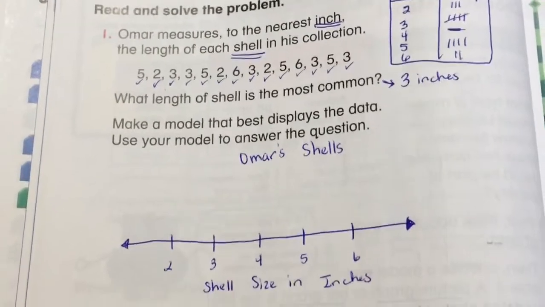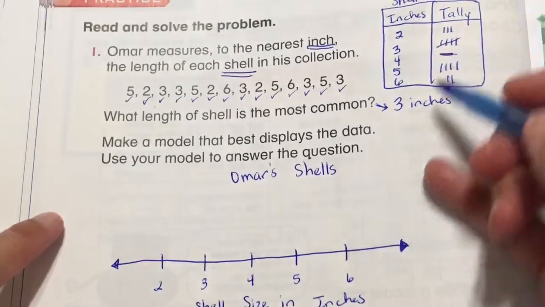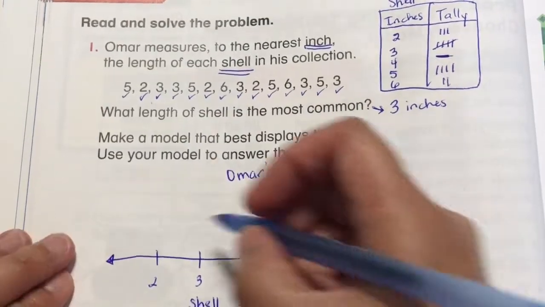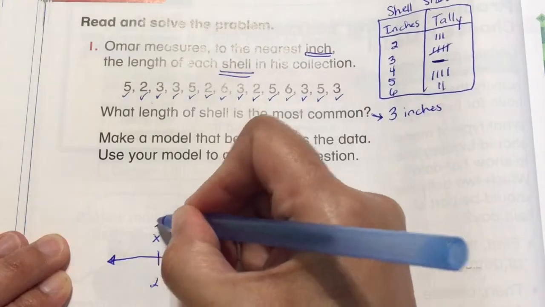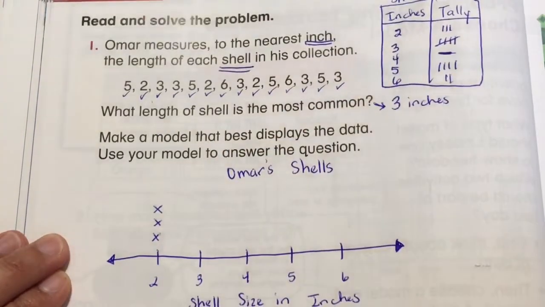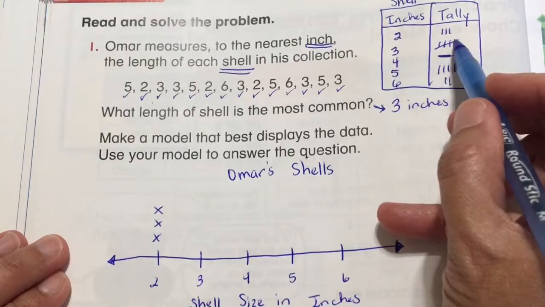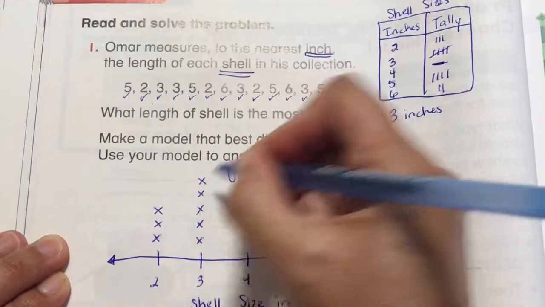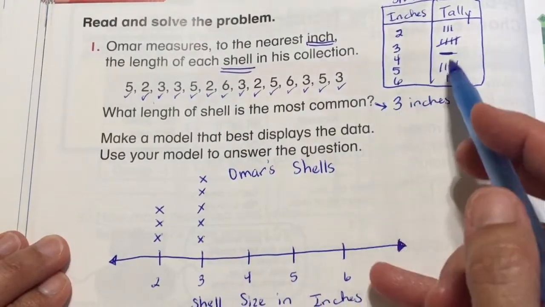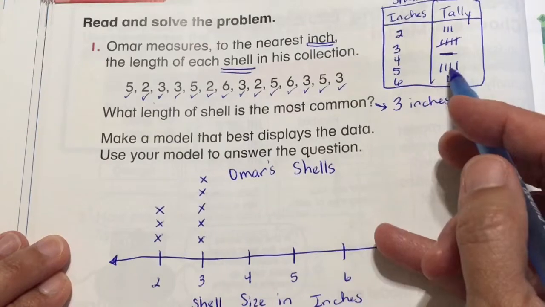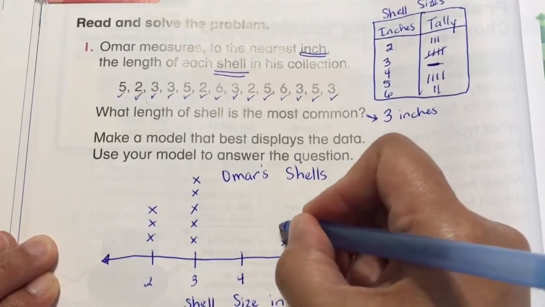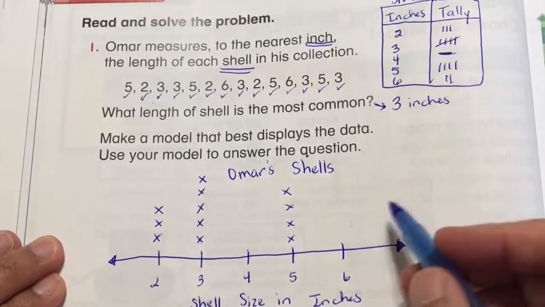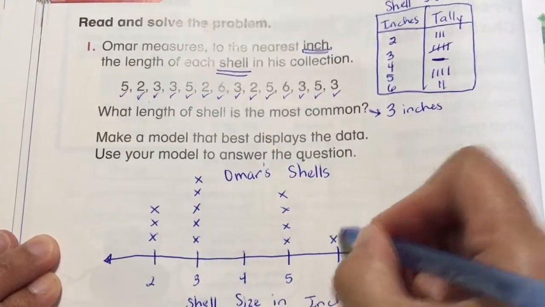Okay, now this is the fun part. We start filling it in. So I look at 2. How many are 2 inches? 3 of them. So remember, line plots, we do X's. 1, 2, 3. For 3 inches, we have 5. 1, 2, 3, 4, 5. For 4, nothing. For 5, we have 4. 1, 2, 3, 4. All right, and for 6, we have 2. 1, 2.